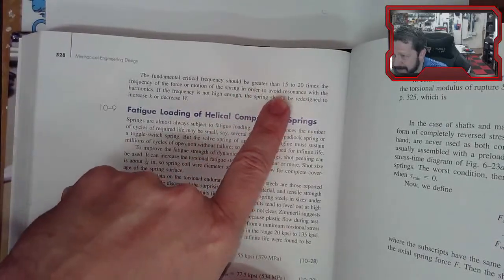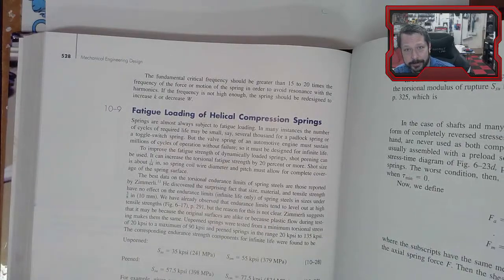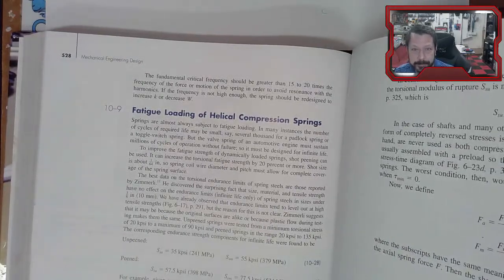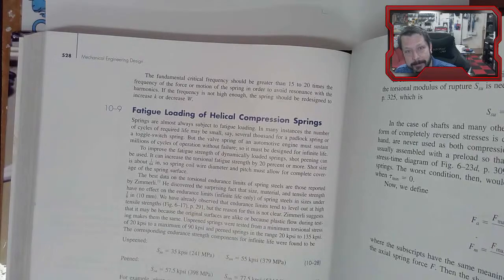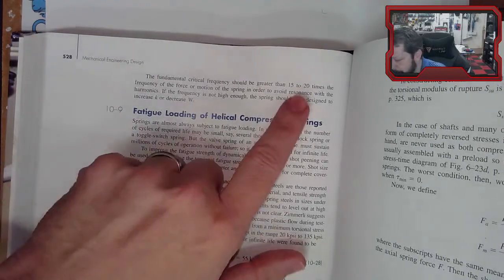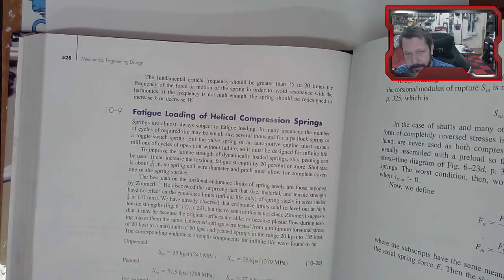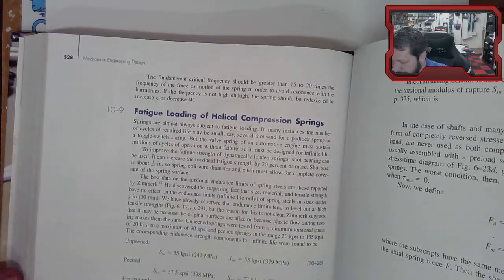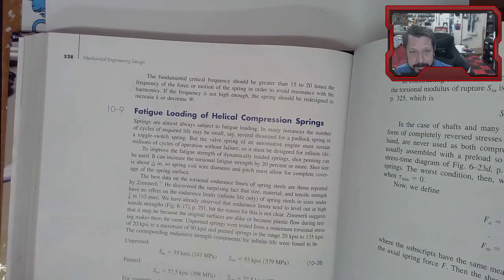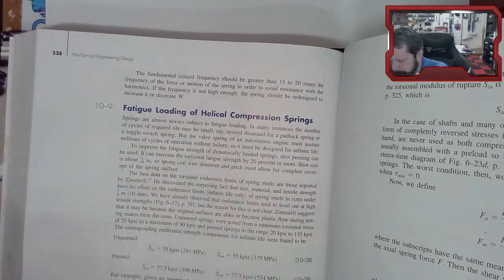Actually, the sentence on the other page is pretty important because, in the text here, it gives you the range: 15 to 20 times is how many times below whatever we calculate. So we're most concerned with the first fundamental frequency. There could be harmonics of it at higher frequencies, but we really want to stay 15 to 20 times beneath the first fundamental frequency. So we're going to calculate the first critical frequency, and then we want to be 20 times below that in order to not even get close to the resonance frequency of these springs. So that sentence is important.